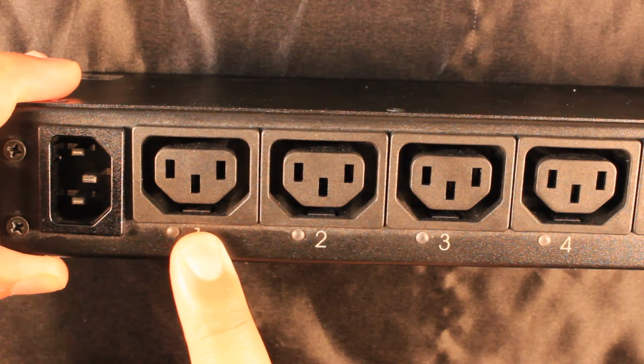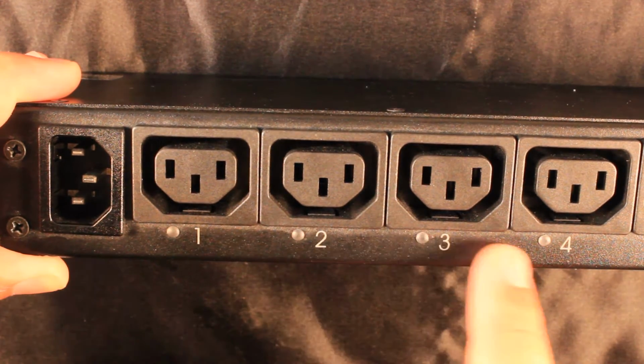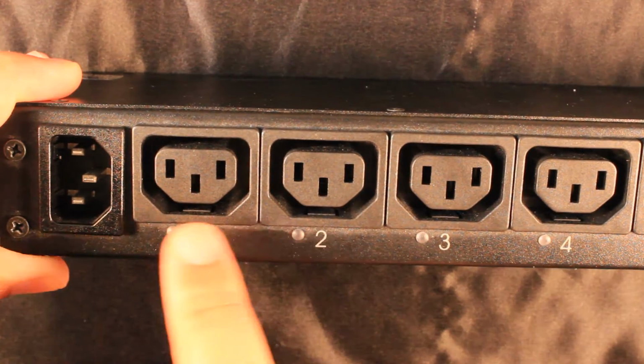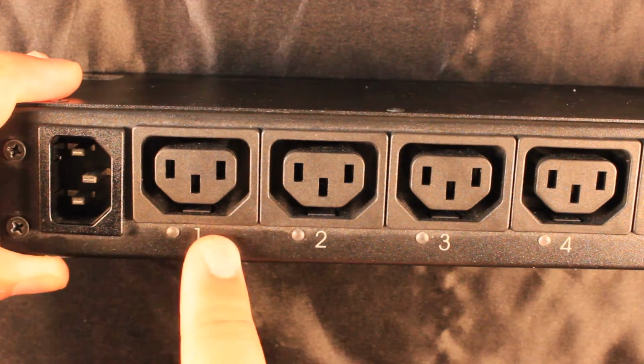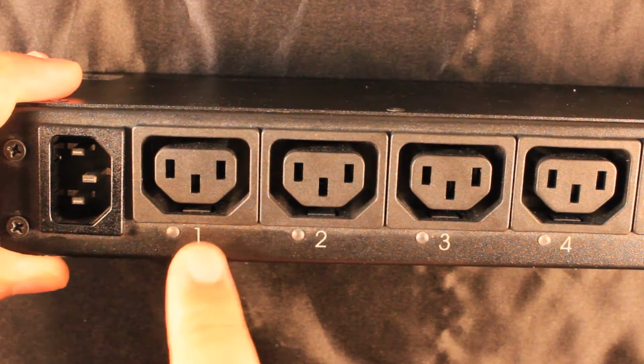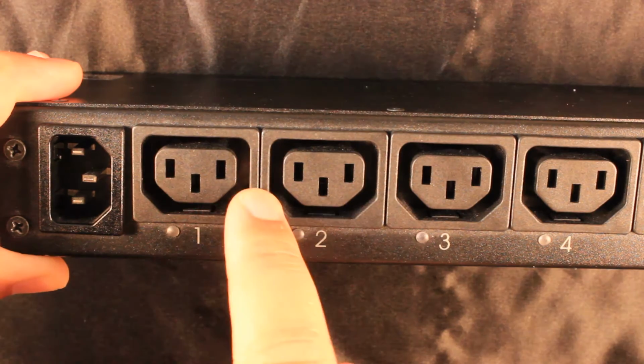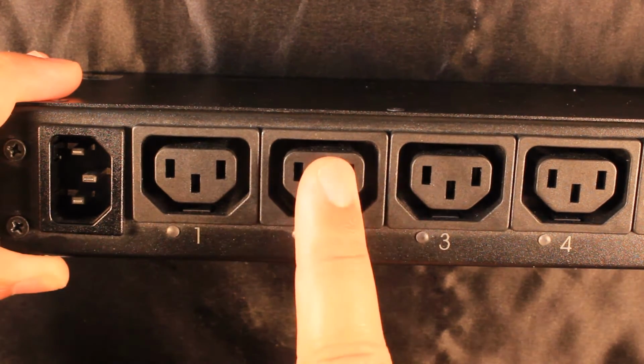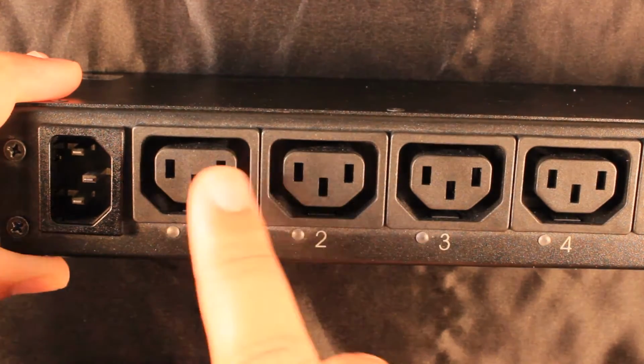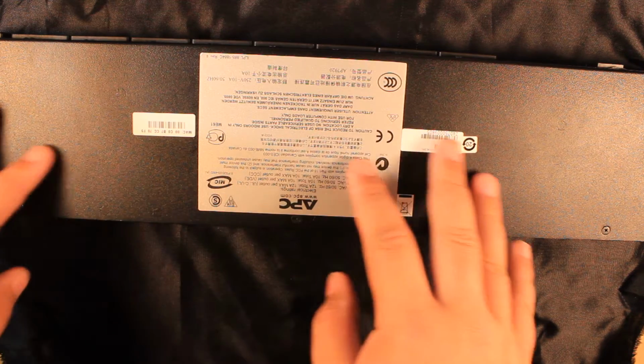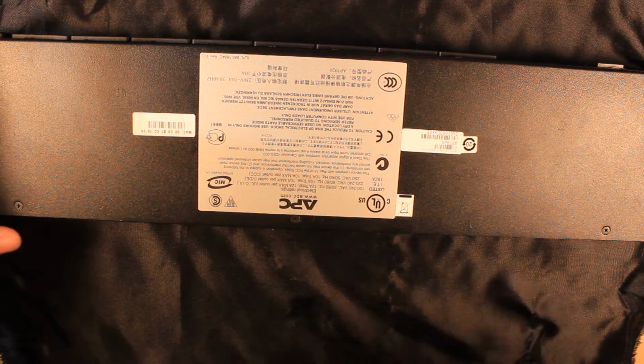Below the power outlets, notice that there are also LEDs built into the unit, and these LEDs give you the status of what is going on with the power on the given outlets. Otherwise, there is really nothing to see on the bottom.